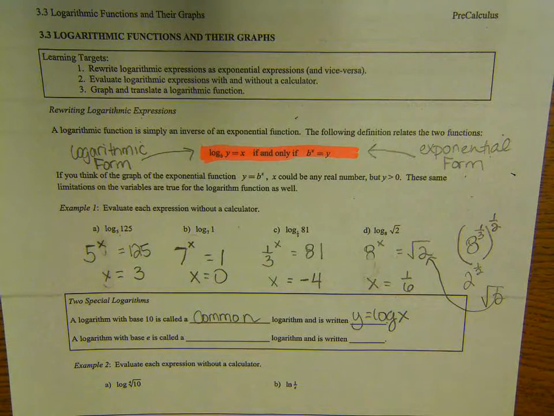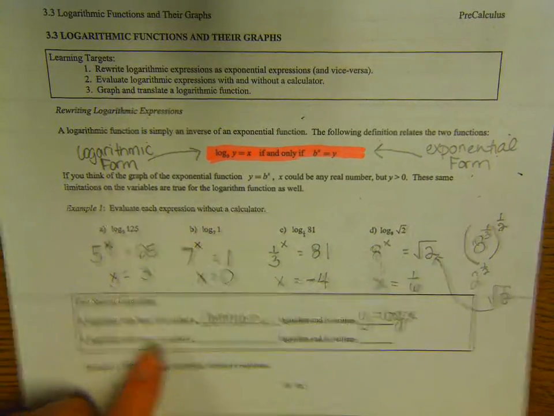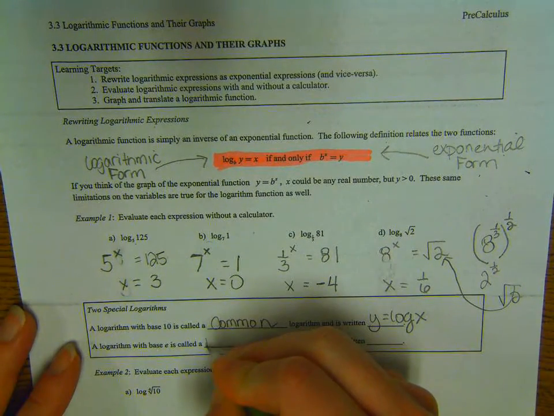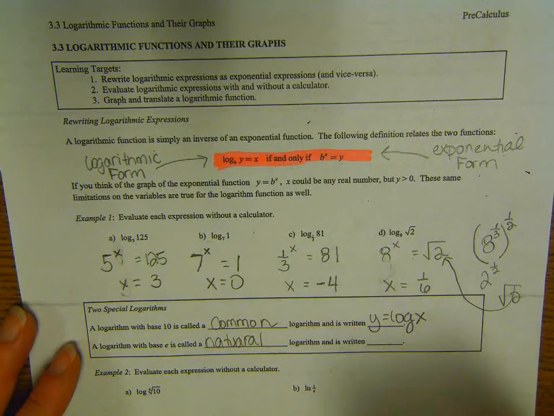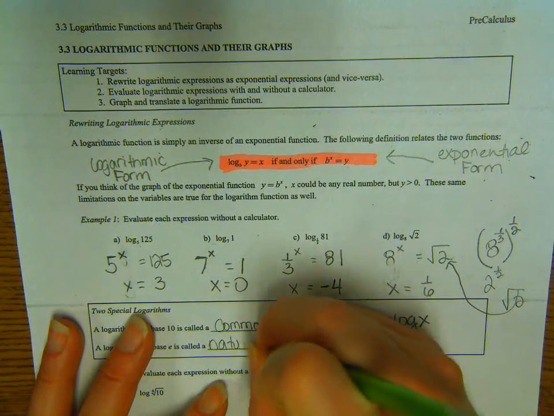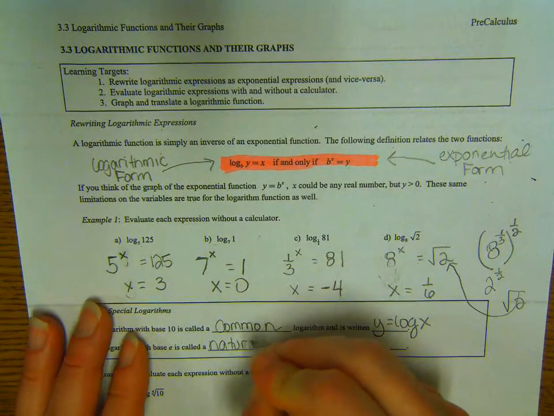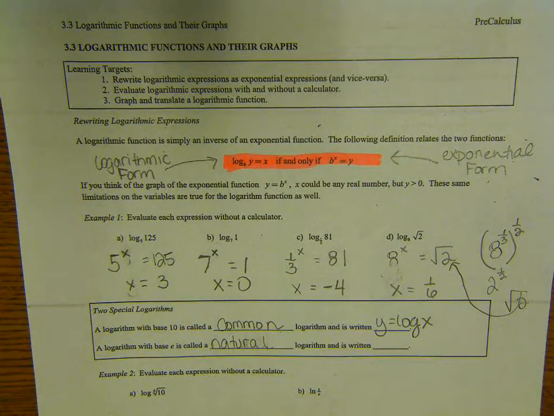But what kind of logarithm has that? Good. This is called a natural log. I spelled natural wrong. Do you remember what it looks like? It doesn't say log base e, but sometimes you might see it like that in your calculator. So when you see it written like this, you have to know that's base e. Okay?